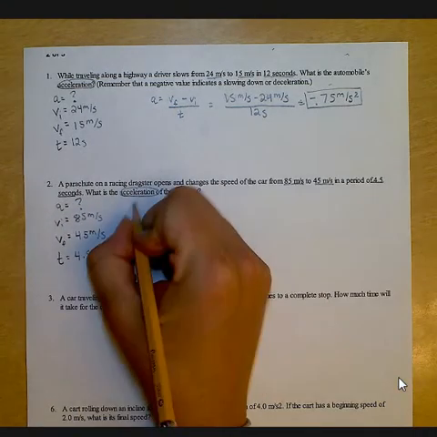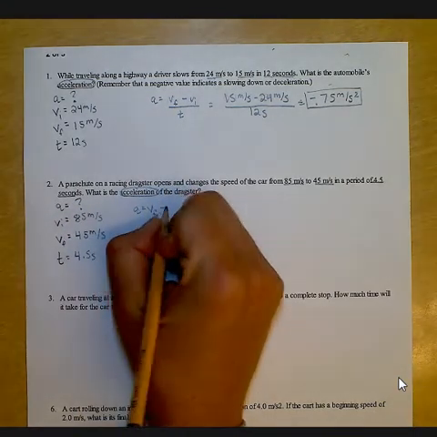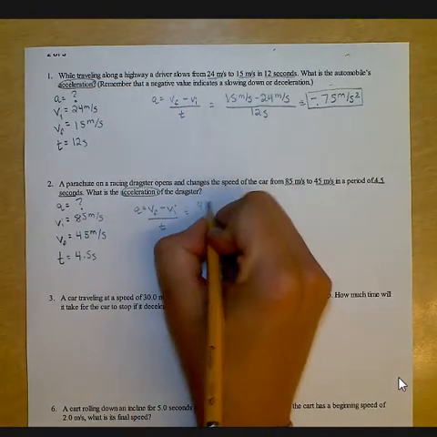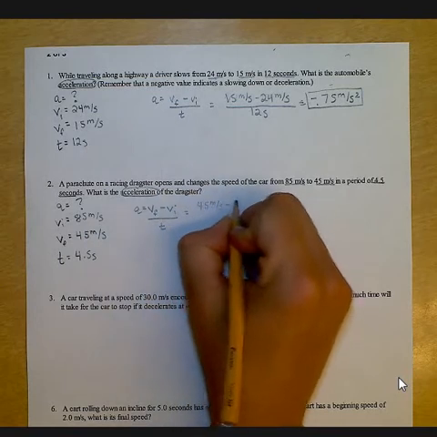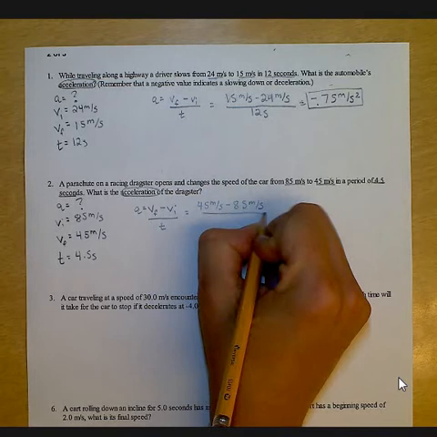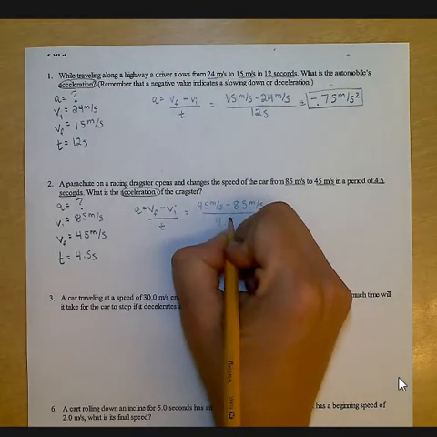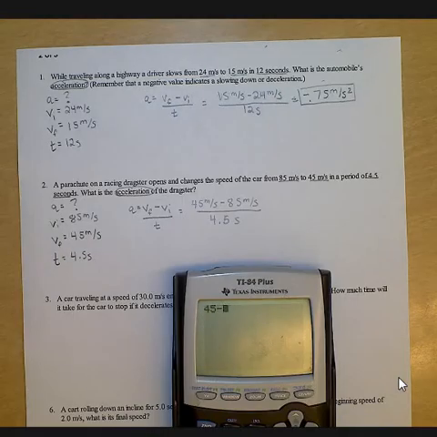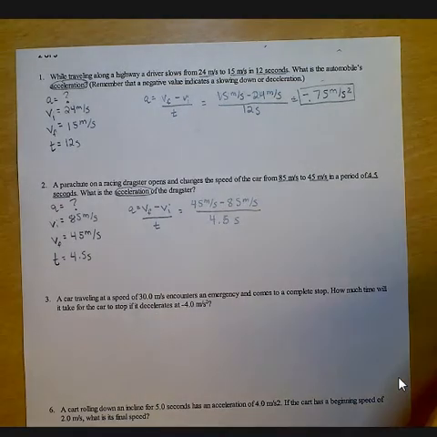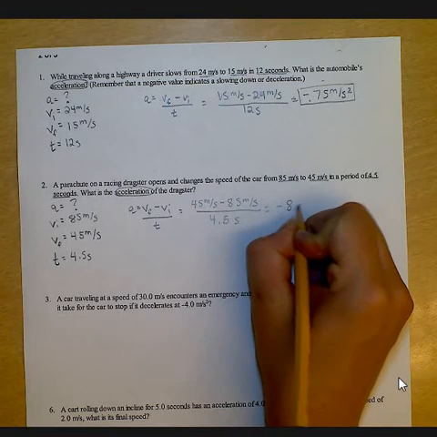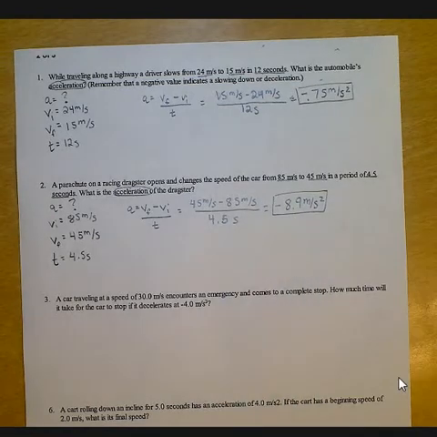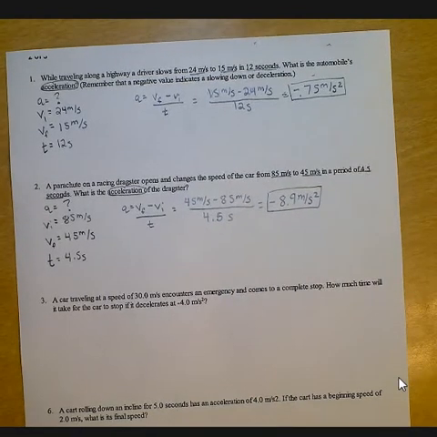So I'll write in my equation. My final is 45. And I can plug that into my calculator. So he was decelerating at a rate of negative 8.9 meters per second squared.